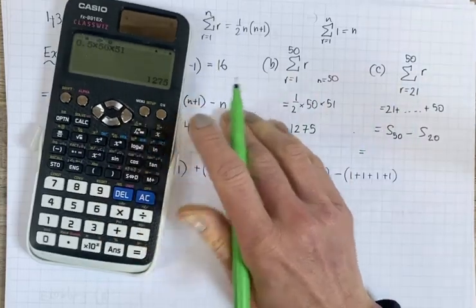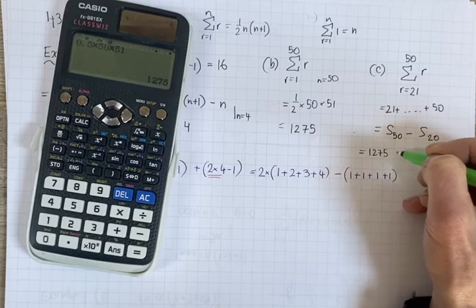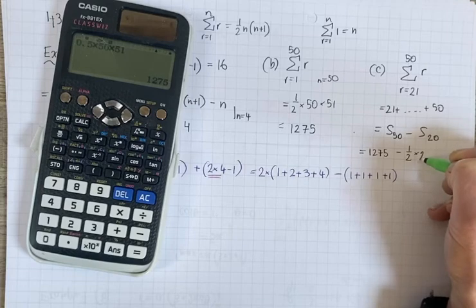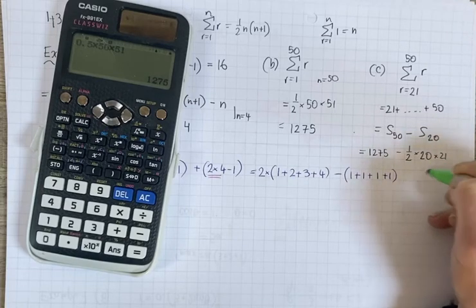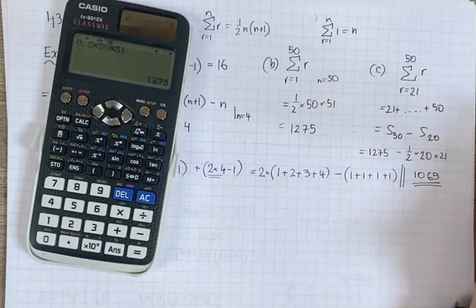Okay, so S50 we've already found out, that was 1275, and this one is going to be a half times n, which is 20, and times 21, so that should be 210. So it's going to be 1065. Good.